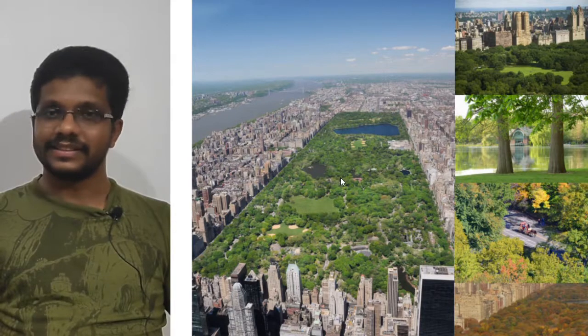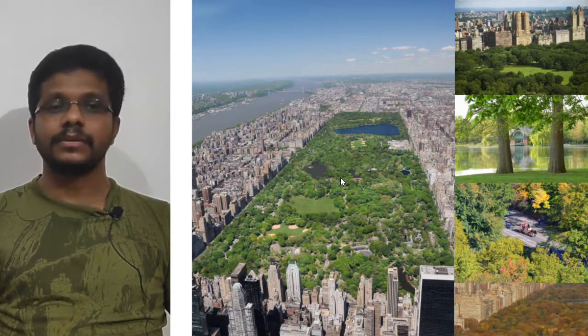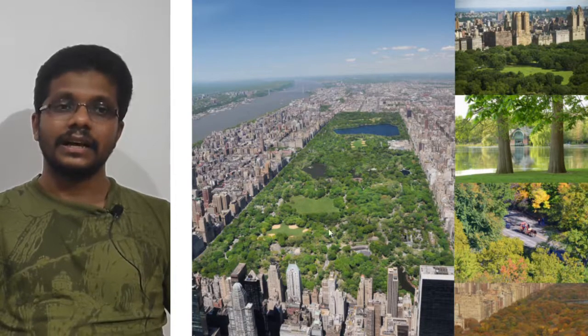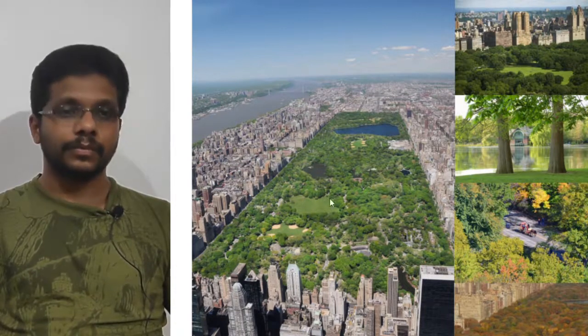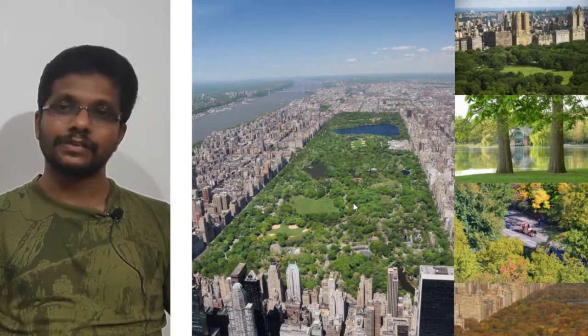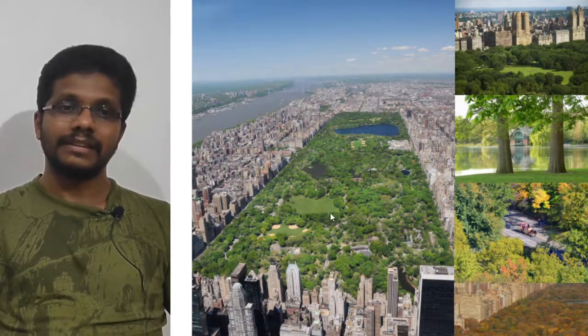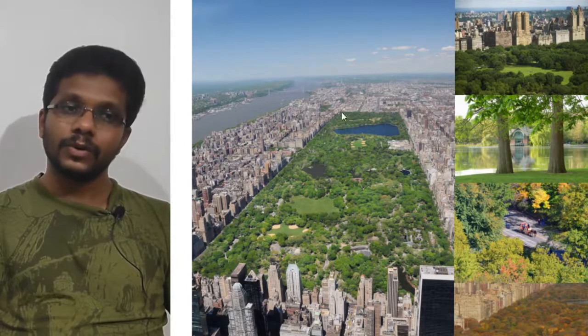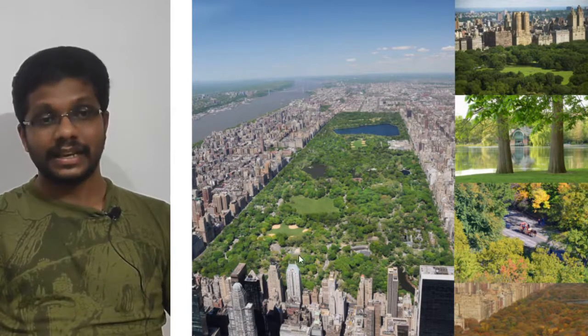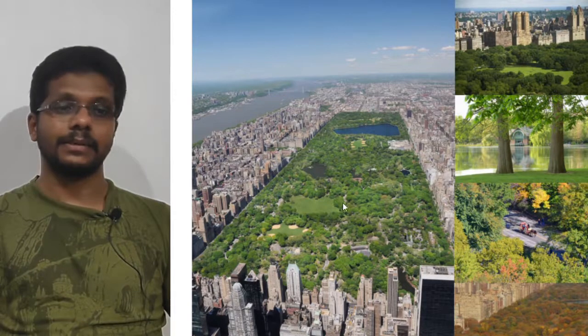It purifies the air. It gives an area for people to hang out. It's a very well known tourist attraction. So it provides too many services for the city. It's the green lung of the city. So conserving nature is also important. It's an area of biodiversity in the middle of the city.